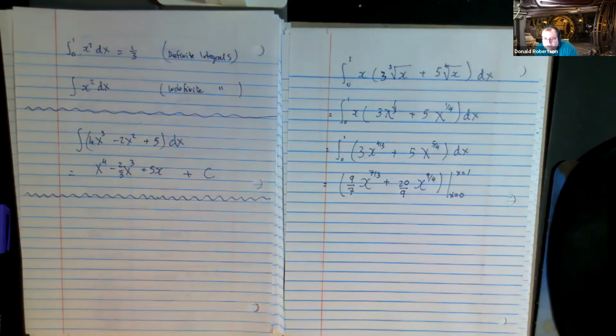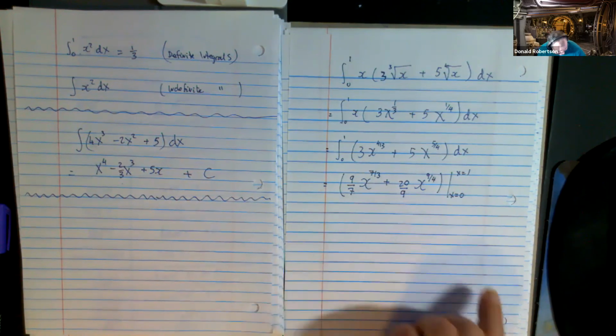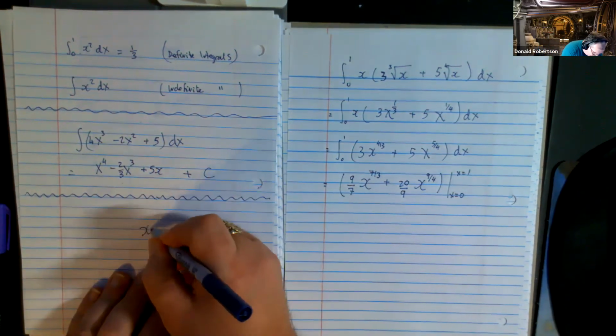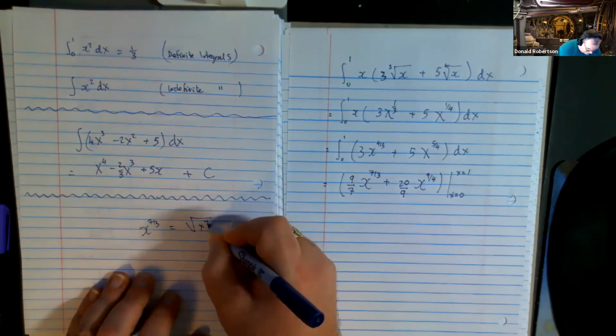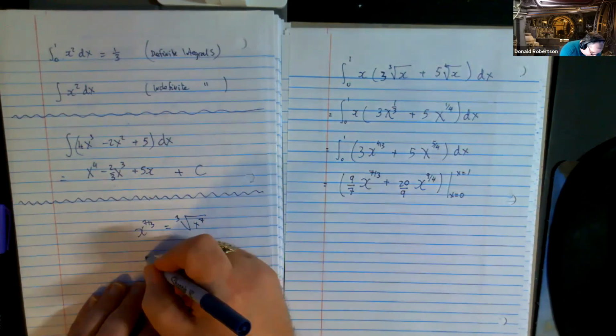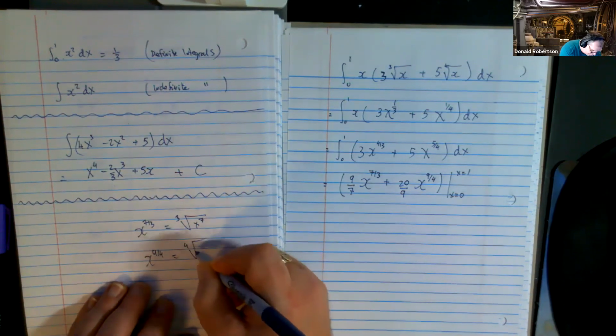Now, normally I would do some style points on this. If I did, wouldn't the 7/3 be the really ugly looking cube root of x to the 7? And the 9/4 would be the 4th root of x to the 9.